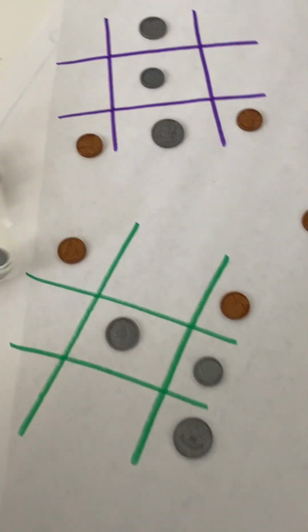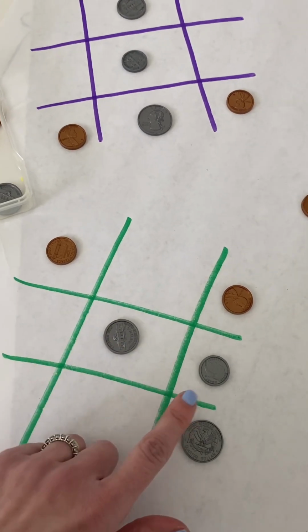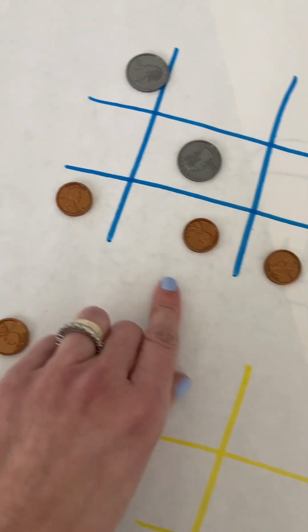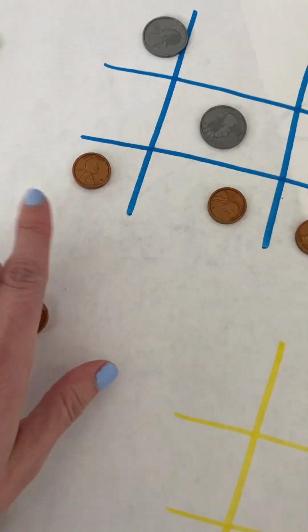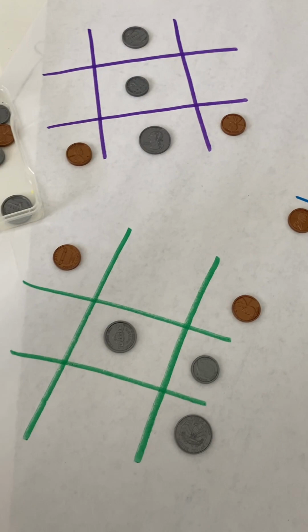This is coin tic-tac-toe. You could have your students do tails versus heads, or they could pick a coin that they want to be. Instead of X's and O's, it could be pennies versus quarters, and then they're just seeing who can get 3 in a row.